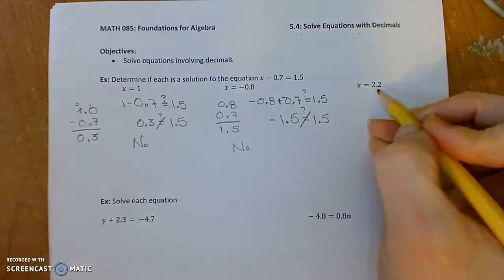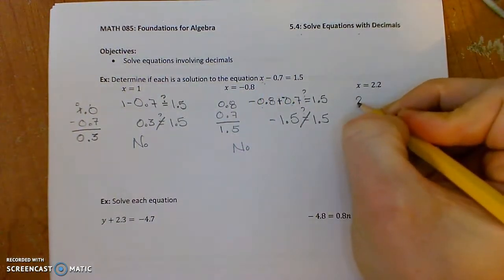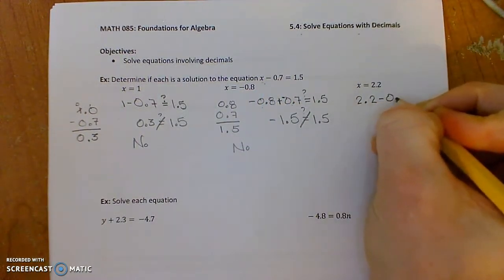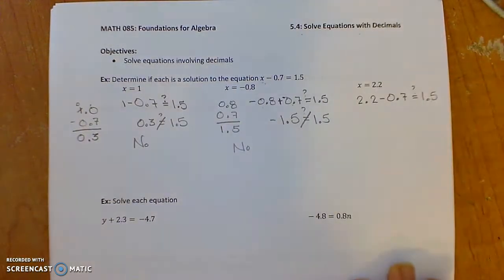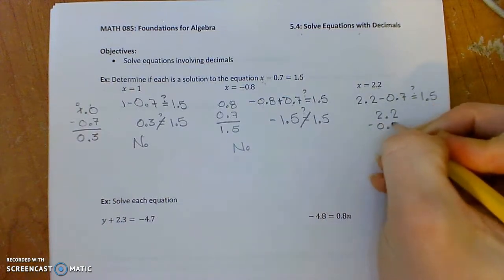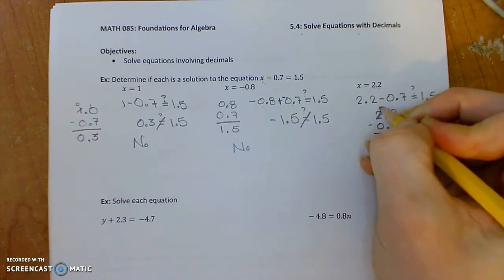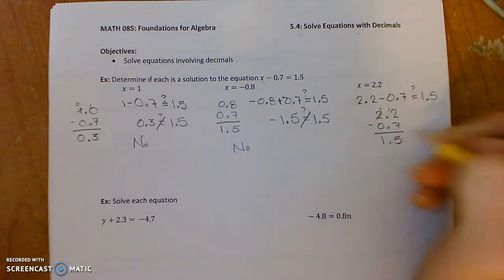Let's try this one, x equals 2.2. If I replace the variable with this value, 2.2 minus 0.7, and then you have to ask if that's equal to 1.5. Let's do the subtraction. 2.2 minus 0.7. Regrouping here, 12 minus 7 is 5. 1 minus 0 is 1.